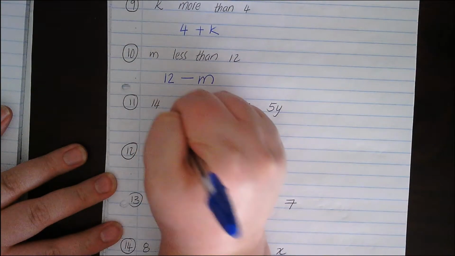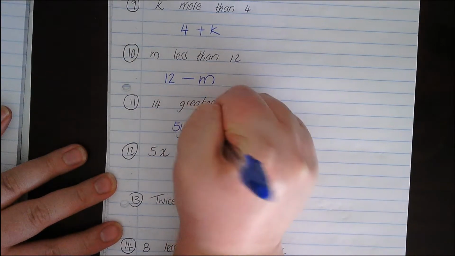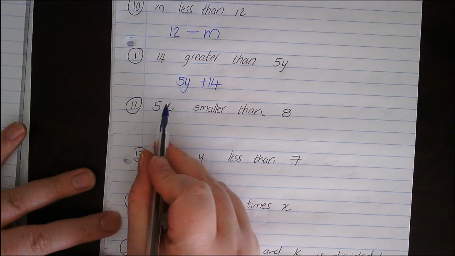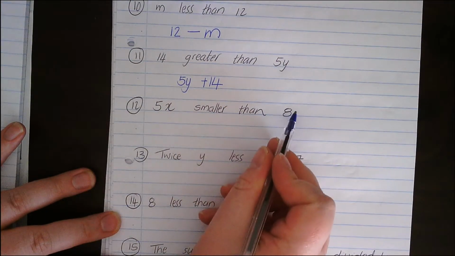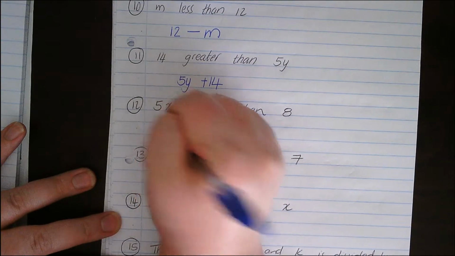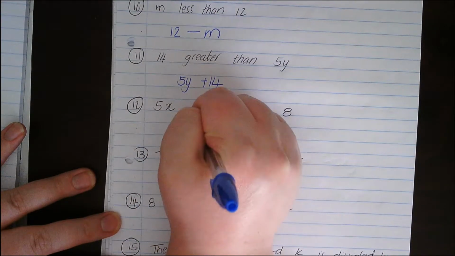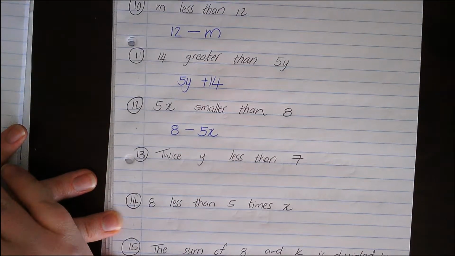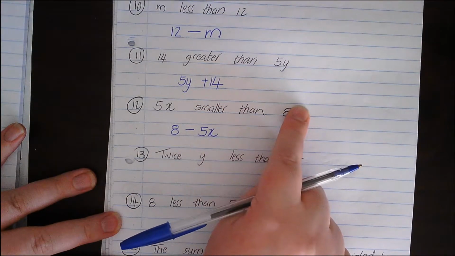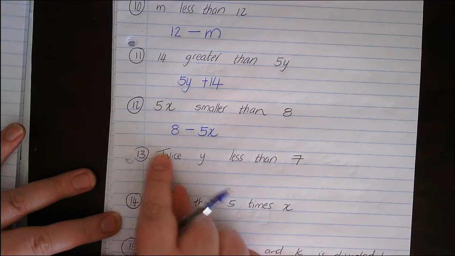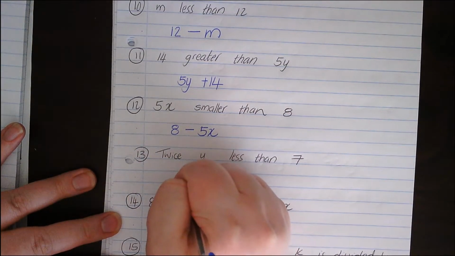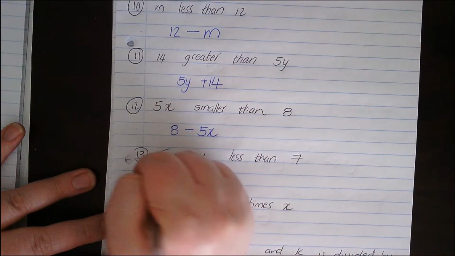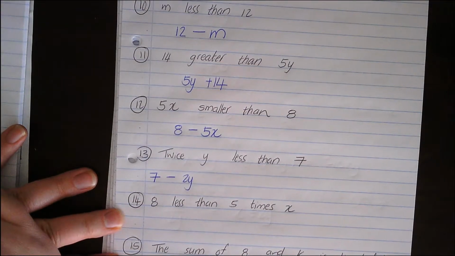We started with 5y and added 14 to that. 5x smaller than 8. We start with 8 and then we say, okay, the smaller number is 8 minus 5x. Okay, because we're taking away from 8. Twice y is 2 times y. Less than 7. So we started with 7 and took away twice y.